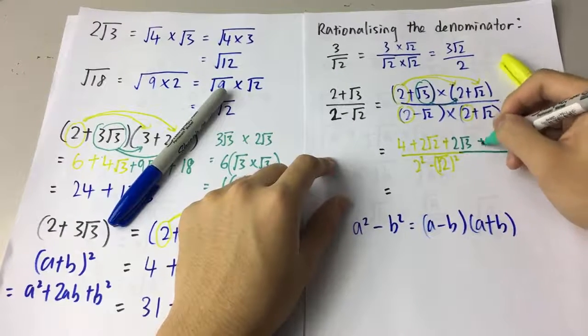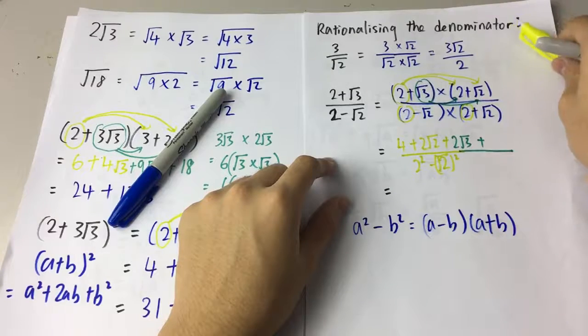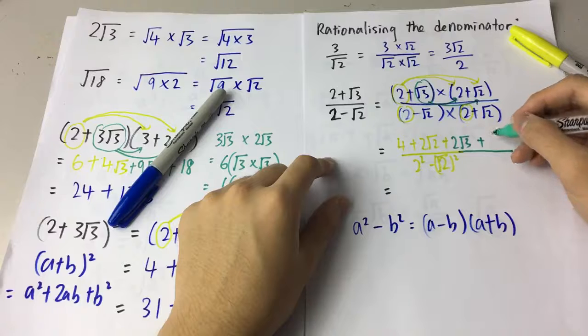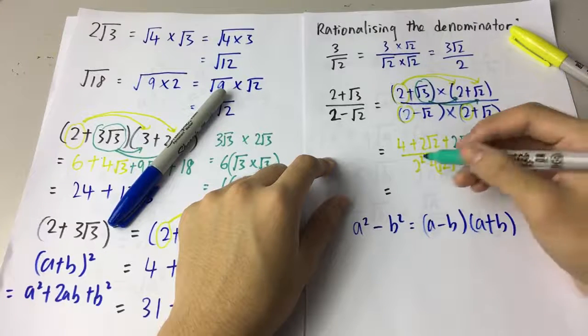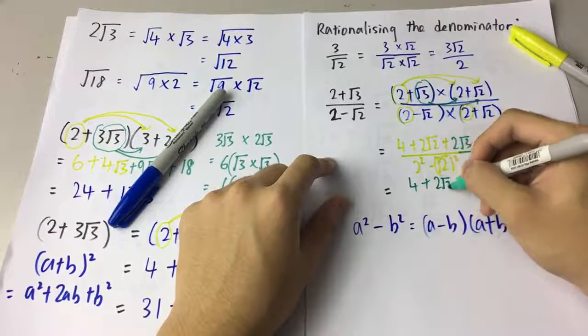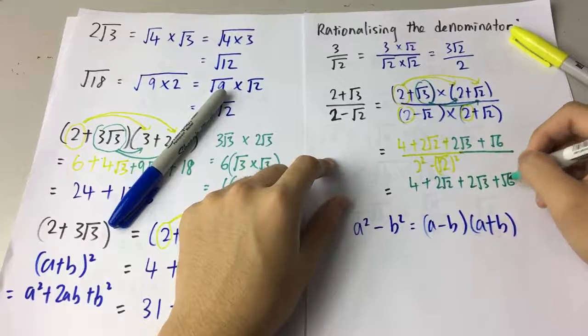Remember root 3 times root 2, applying the properties, we can get root 6. Simplify everything: 4 plus 2 root 2 plus 2 root 3 plus root 6.